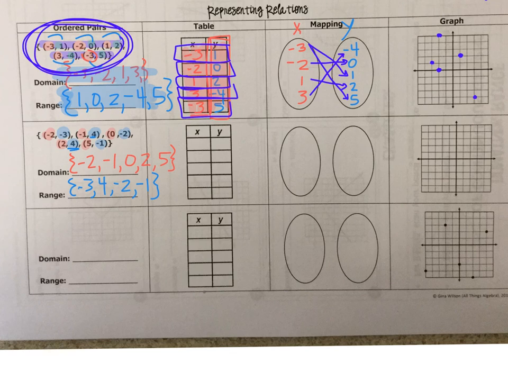I'm just going to go down that red line and write those in. Negative 2, negative 1, 0, 2, and 5. Now I'm going to go down and match it up with the correct blue one. Negative 2 goes with negative 3.